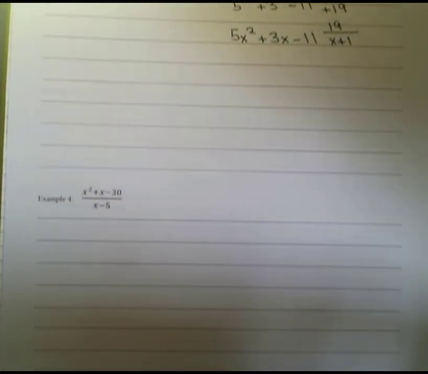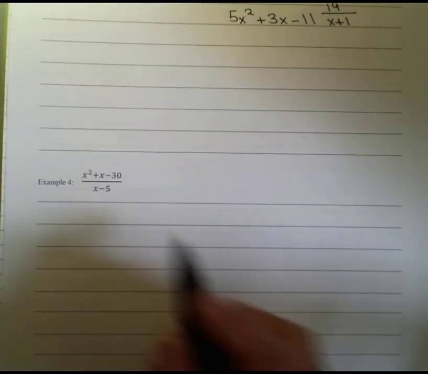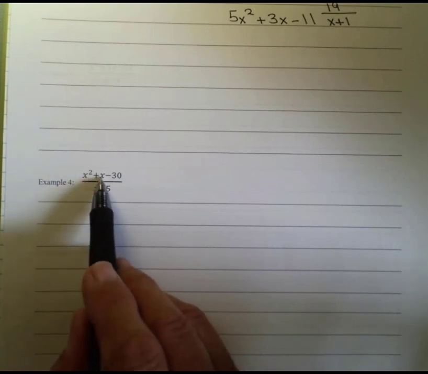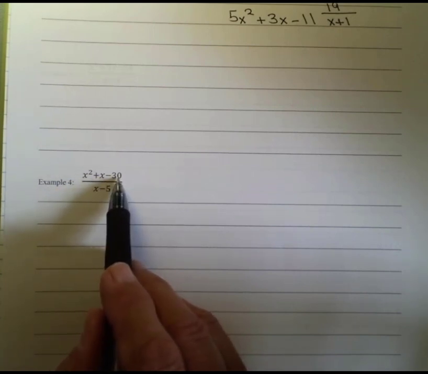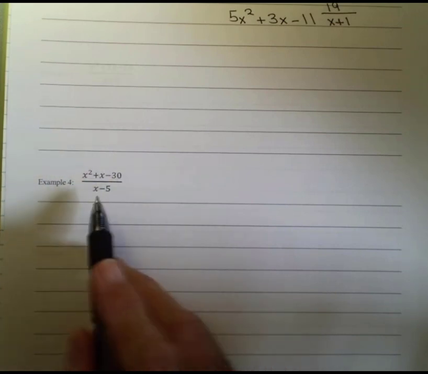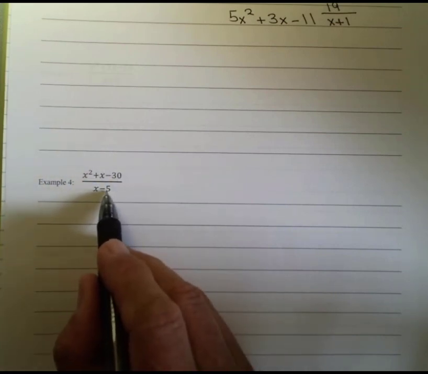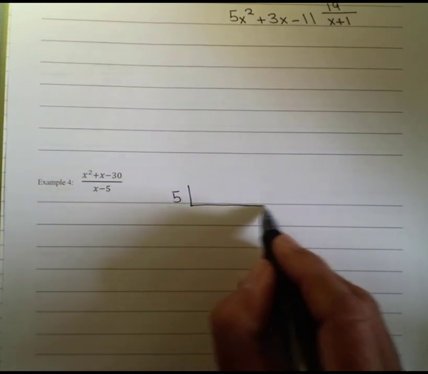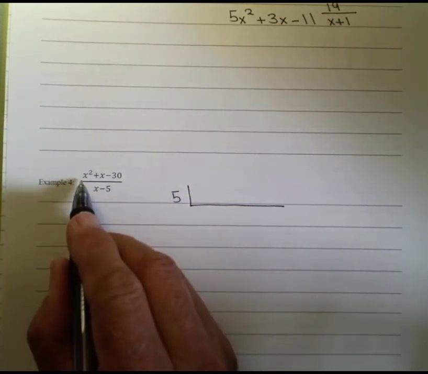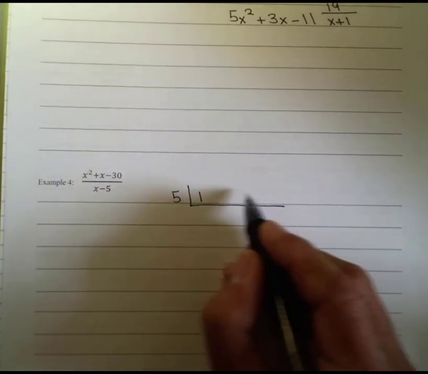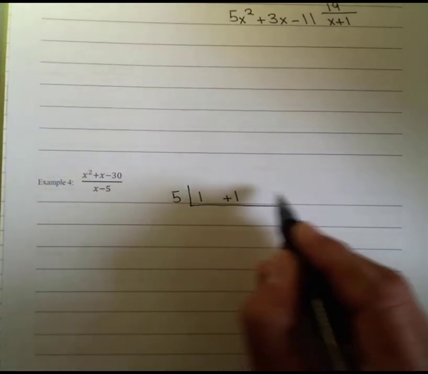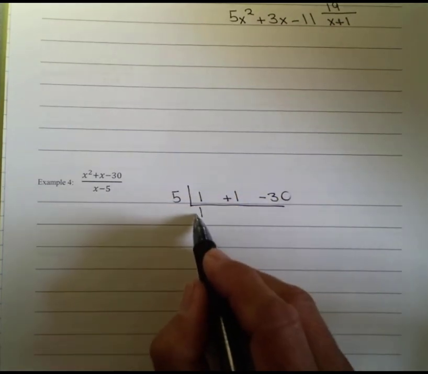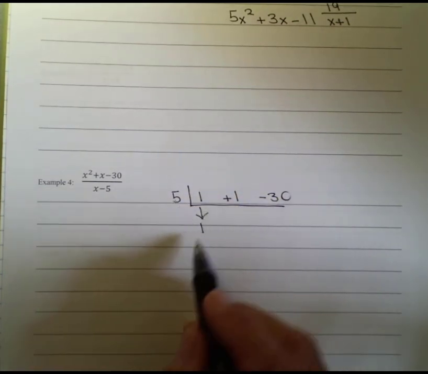Okay, one more example for synthetic division. And this time I check it and I've got an x squared, I've got an x term, and I've got a plain numeric term, so I'm okay. I don't have to add any terms in here. And I'm dividing by x minus 5, so I will use a positive 5, the opposite of it, remember. And I'm going to write my coefficients. Well, this one is a coefficient of 1, and this one is a coefficient of 1, and then I have a negative 30. I'll bring down my first one and do multiplication now.